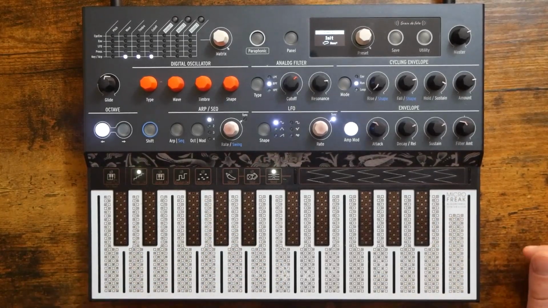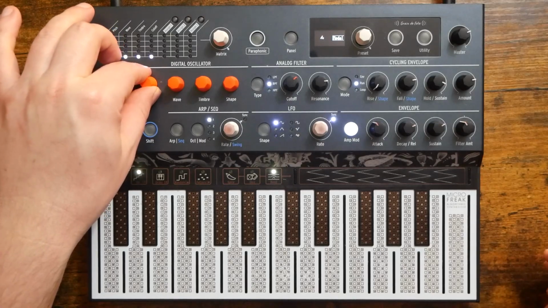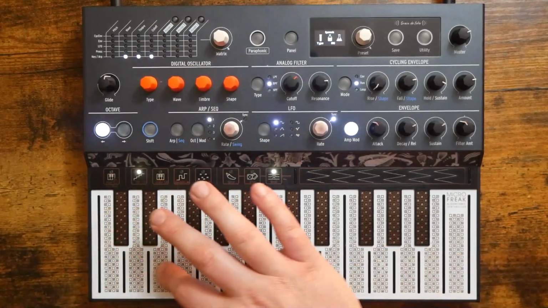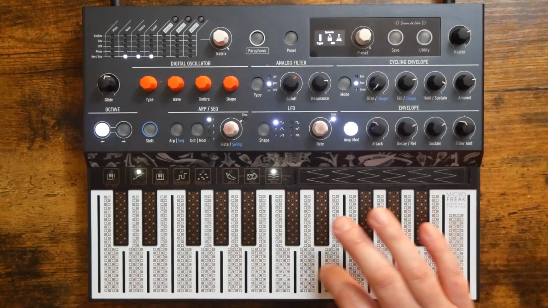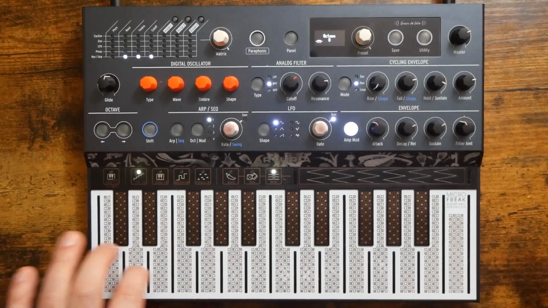I'm not a keyboard player, I'll say it again. So, of course, there's so many possibilities here. Let's see if we can find one more. Let's go to speech. That's actually really cool.